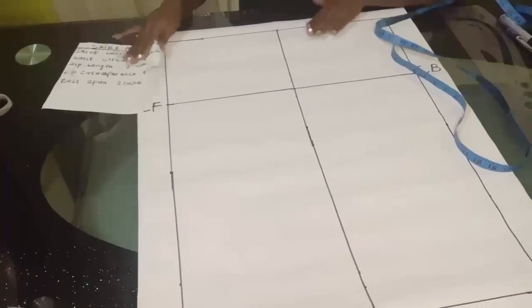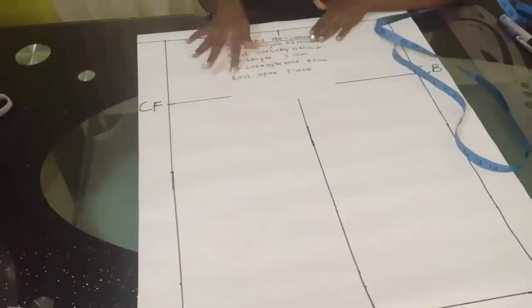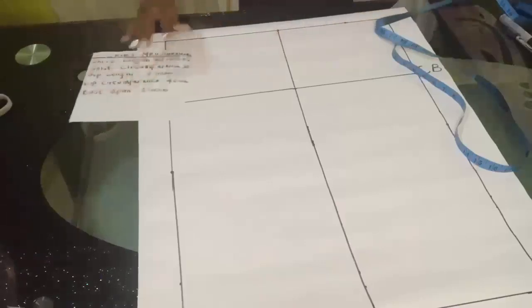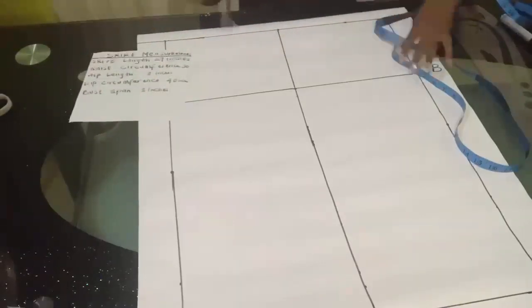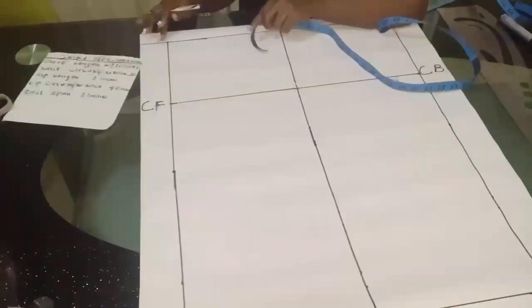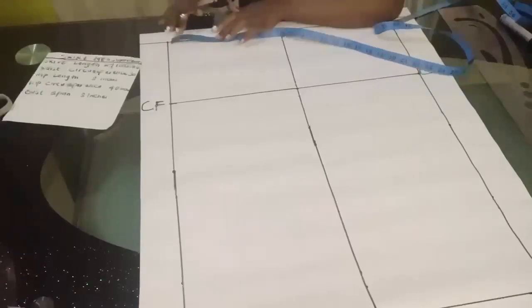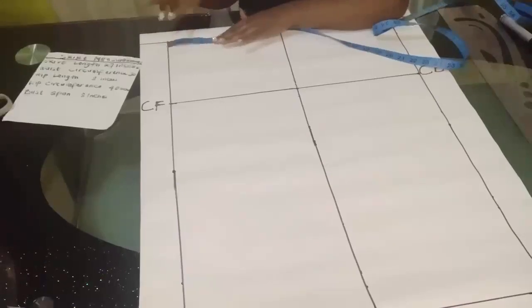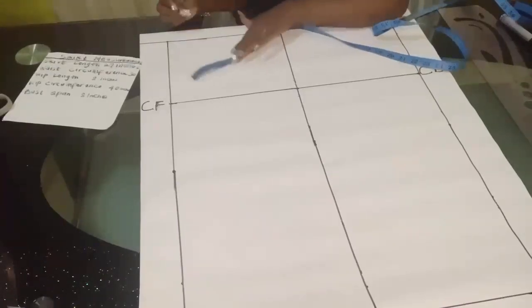The next thing we're going to be taking is our bust span measurement. For our basic bodice, we take our bust span, so you repeat the same thing on your skirt. It's very essential you do that. My bust span is 8 inches, so I'm going to be dividing that by 2. You start your measurements on this side. So my bust is 4 inches after dividing by 2.